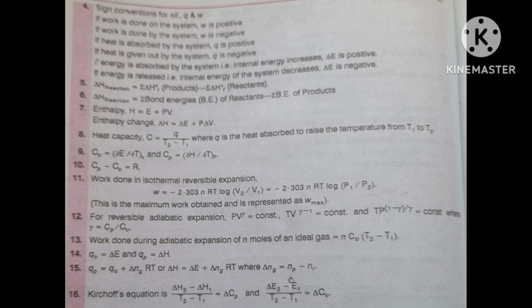If the T1 and T2 values are known, and the Cv value and number of moles are known, then you can calculate the work. Here adiabatic expansion means Q is equal to 0, no change of heat.